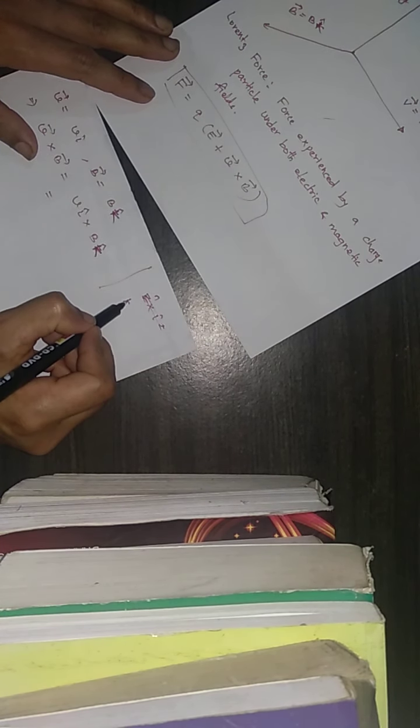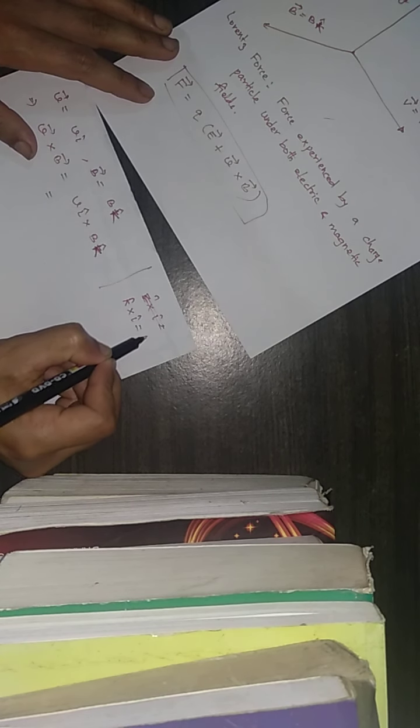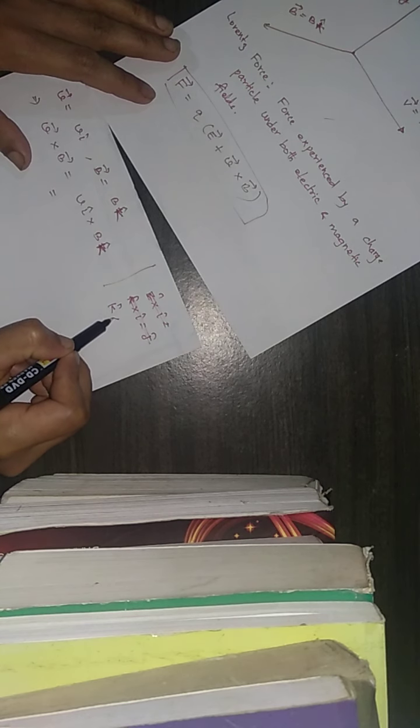We know K cross I is our J, but here it is I cross K, so it is minus J. That means V I cross B K gives I cross K, which is minus J, so V cross B is minus VB J.